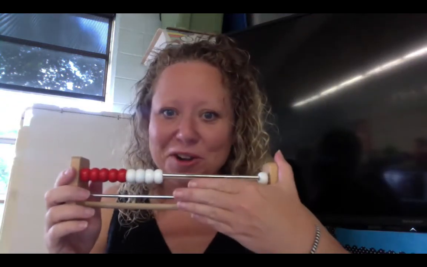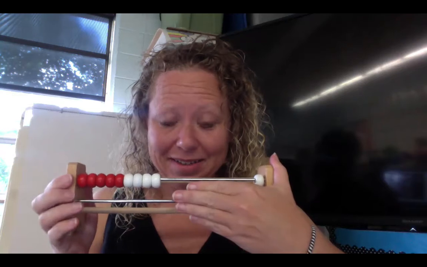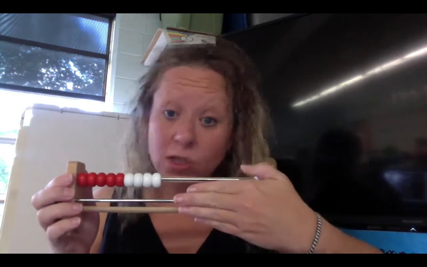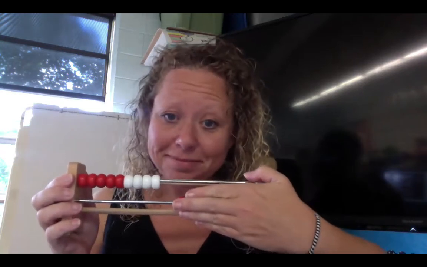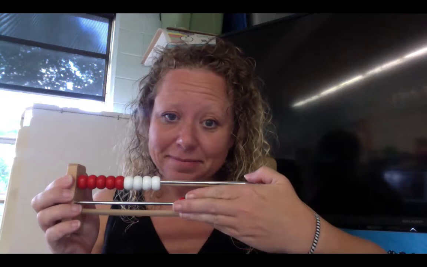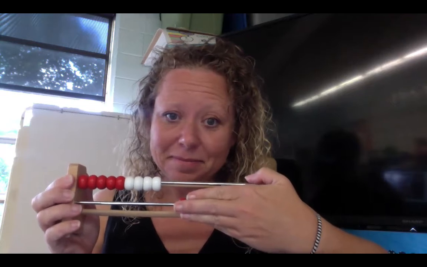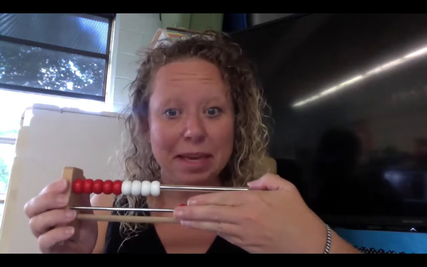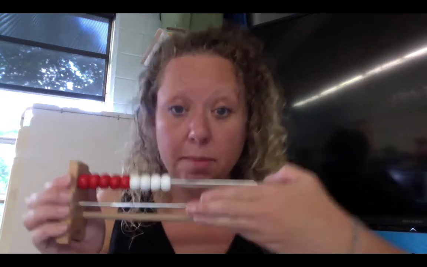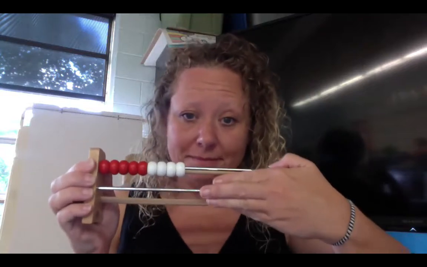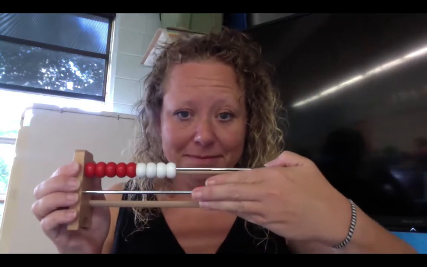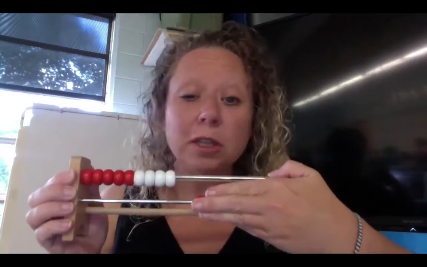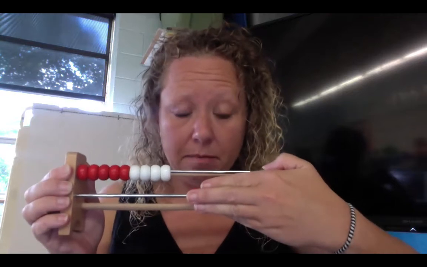That's right. There are 9 beads. How many beads are on the top? Good job. There are 9 beads on the top. How many beads are on the bottom? Good. There are 0 beads on the bottom.